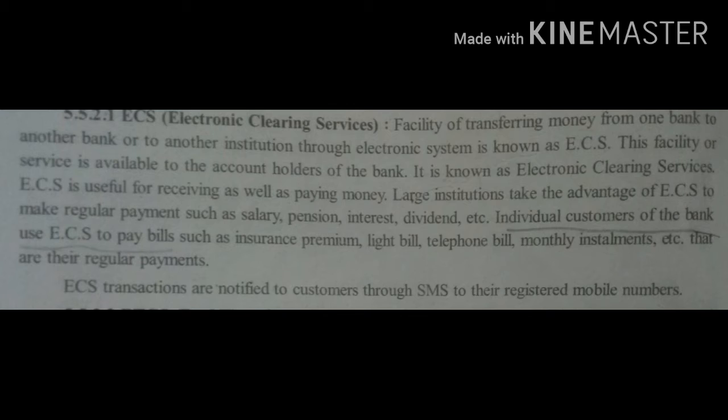Now we have electronic clearing service, ECS. Facility of transferring money from one bank to another bank or to another institution through electronic system is known as ECS. This is useful for receiving as well as paying money. Large institutions take the advantage of ECS to make regular payments such as salary, pension, interest, commission, dividend, etc. Bank customer can also pay insurance premium, telephone bill, light bill, rent installment, etc. with the help of ECS. ECS transactions are notified to the customer through SMS to their registered mobile number.